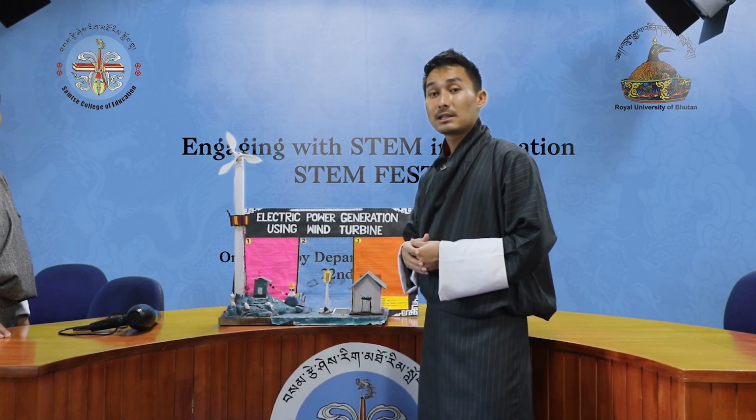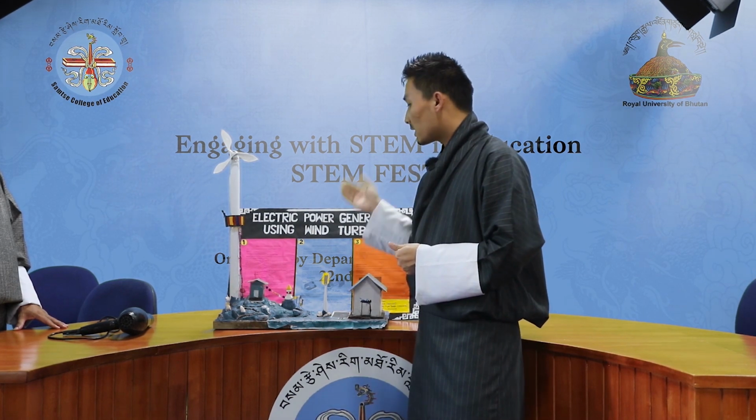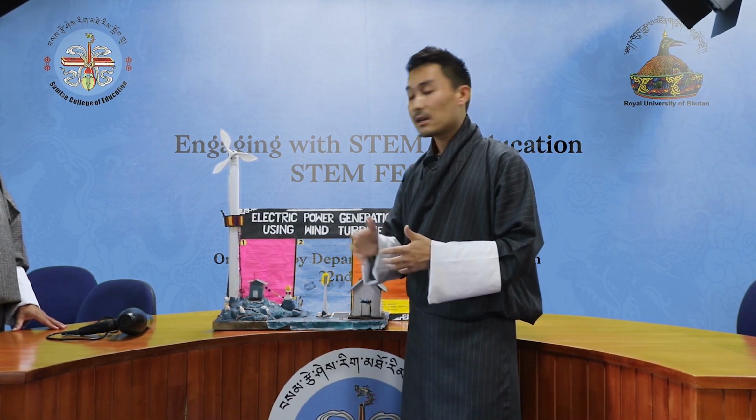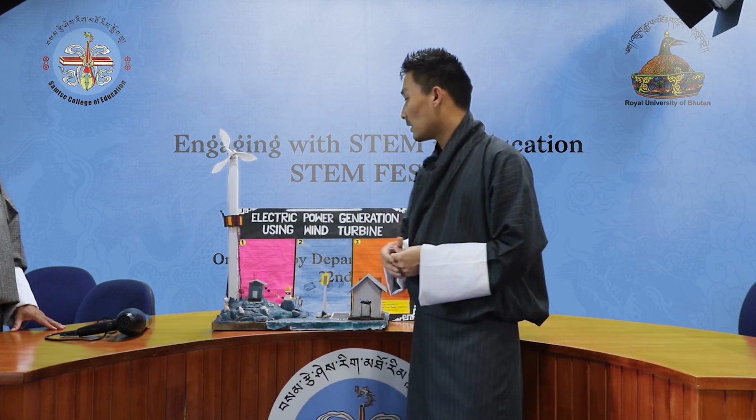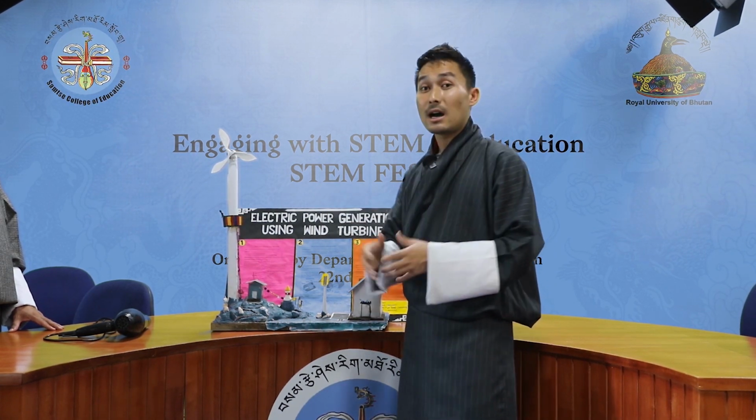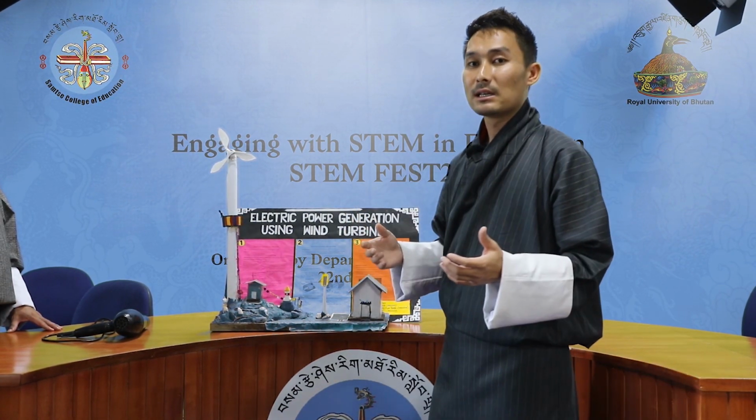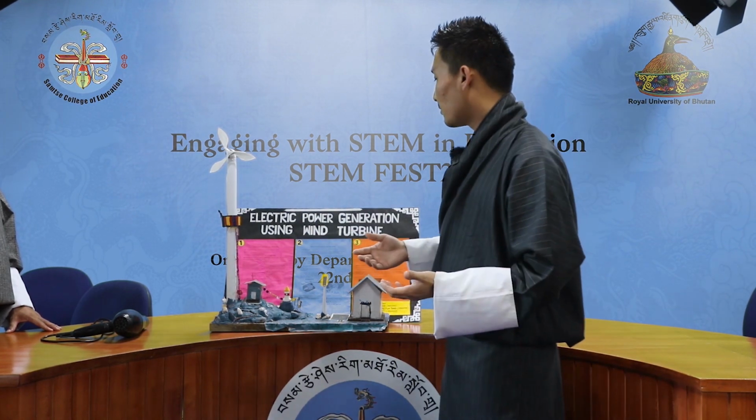As a teacher, it is important to use, especially in mathematics, place-based education, or PBE. It's important as a mathematics teacher to bring some cross-pollination of the subjects into the classroom. That's why, as mathematicians, we're trying to integrate that concept using electric power generation and how mathematics can interpret this model.